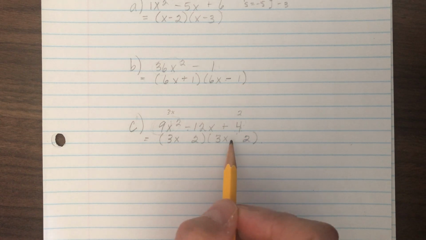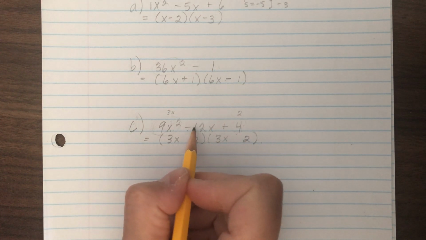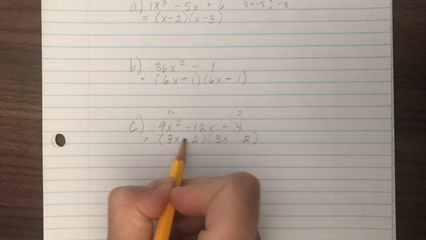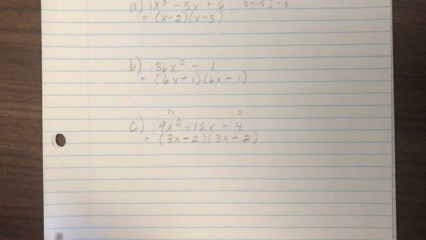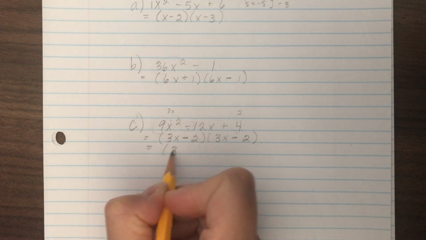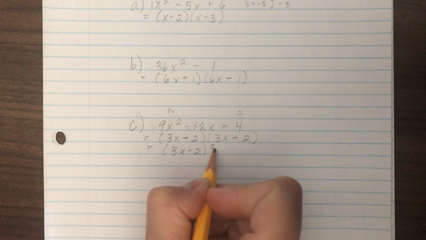And how do you determine if it's a minus or a plus? You look at the sign of the middle term in the original expression. So here we're going to have minuses. This alternatively can be written as 3x minus 2 squared if you prefer.